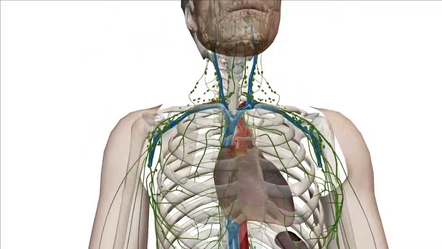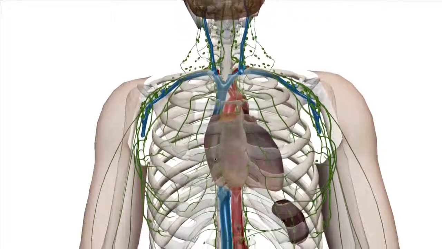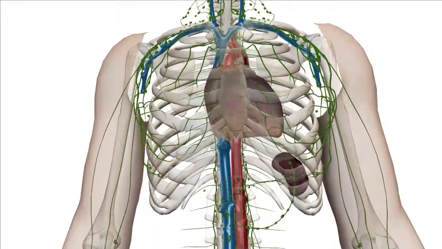Now let's look at the celiac region. Now, the celiac region is right around this area.